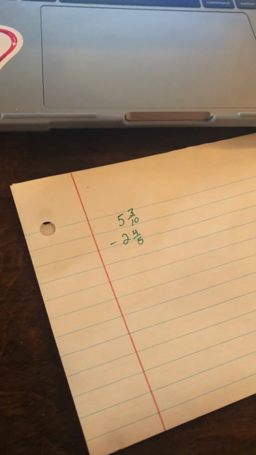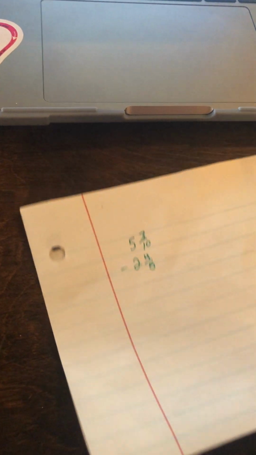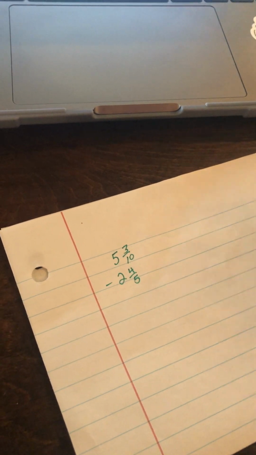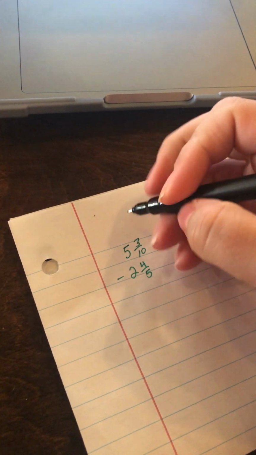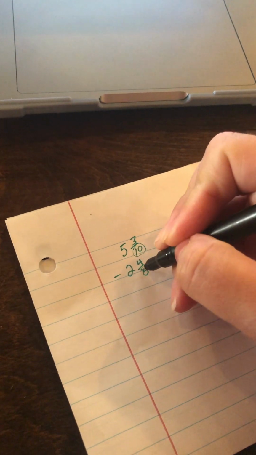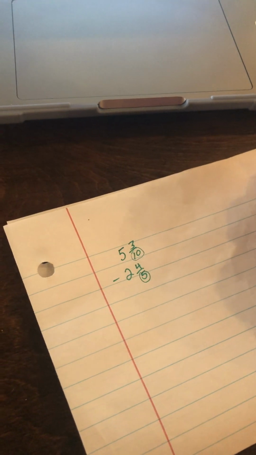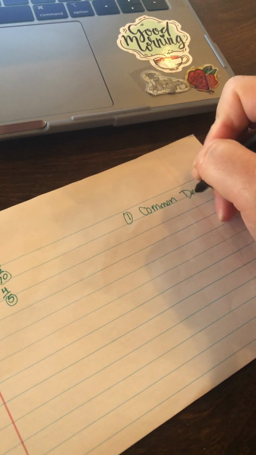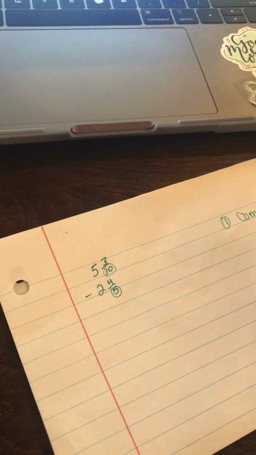All right, so when subtracting mixed fractions, there's like 3 rules you need to remember. With any addition and subtraction, you have to have a common denominator. So the first rule is common denominator. If you don't have that, you can't do the subtraction.